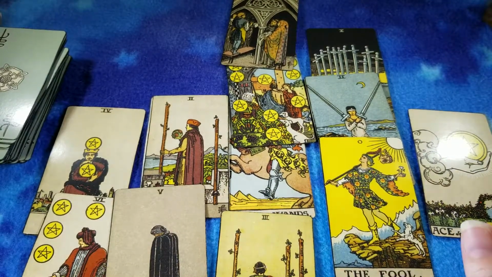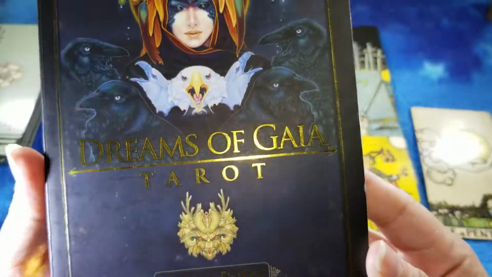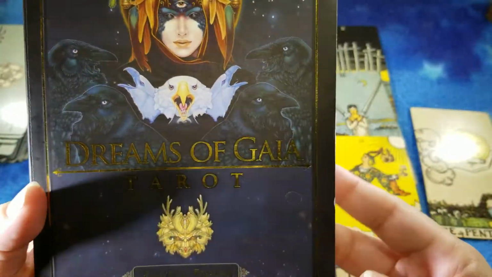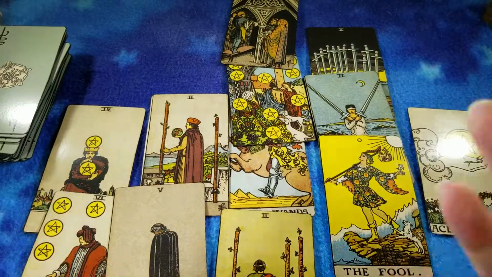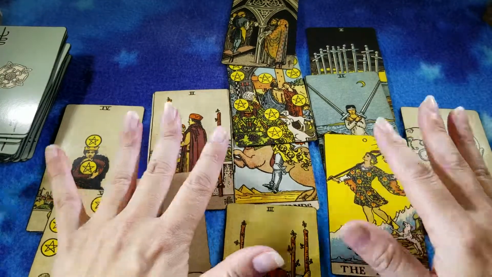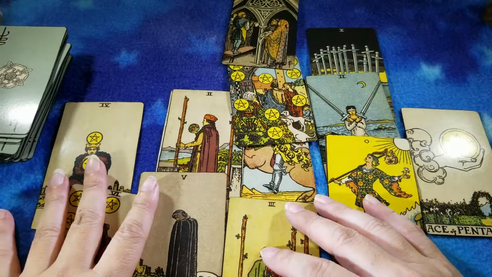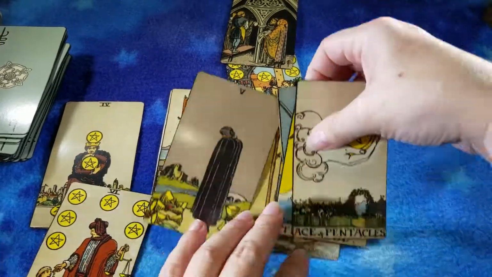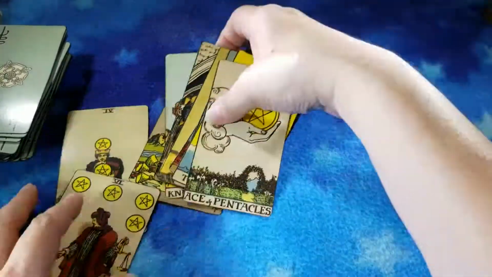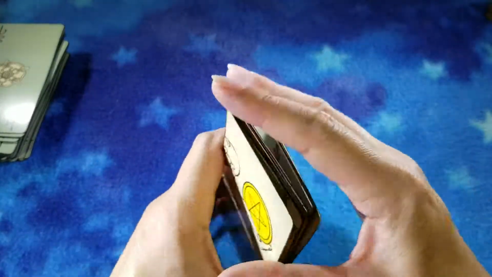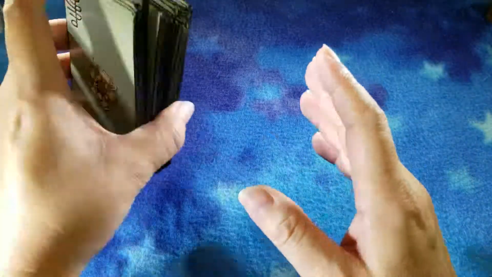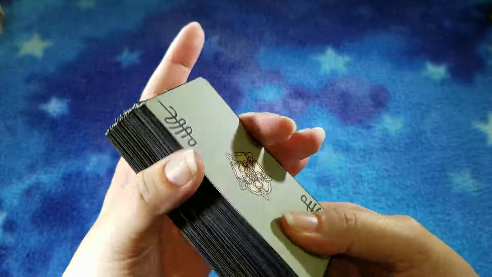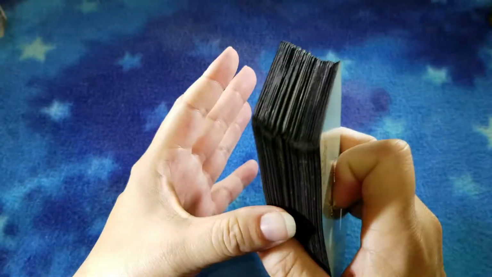This is a spread from, again, the Dreams of Gaia, or Gaia. And I hope that you enjoyed it. I hope it's helpful. I hope you could use it yourself. And if you want, please go out and get this deck. It's an amazing deck. I really like it. I love how it works, especially with her cards. But this spread can be done with a traditional deck.